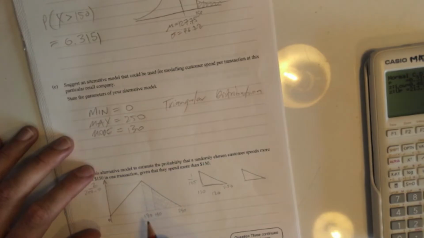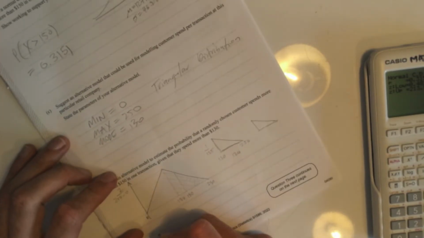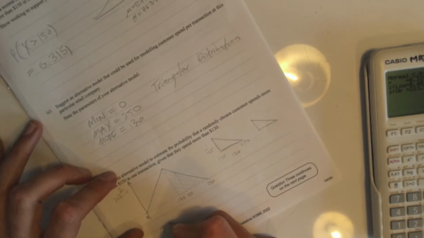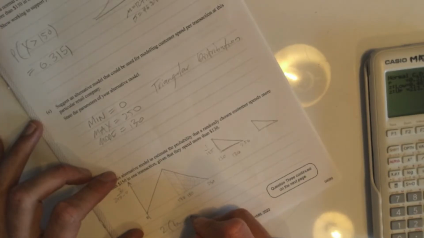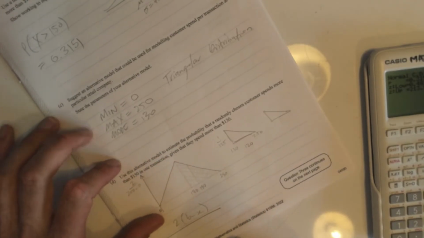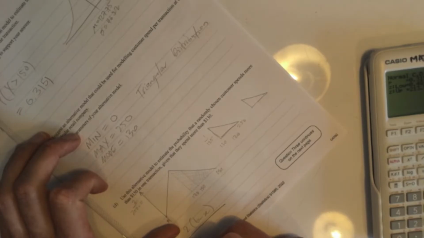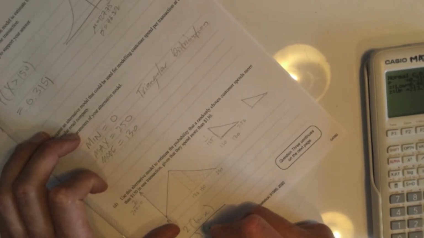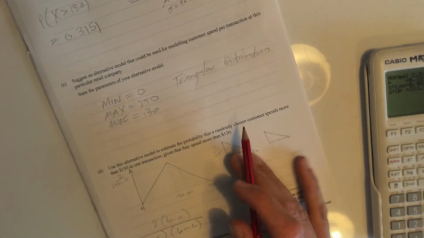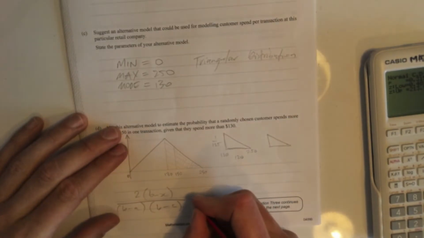Okay, so this is between C and B, right? So we're going to need 2 times (b minus x) over (b minus a)(b minus c). Just let me get that so you can see it.